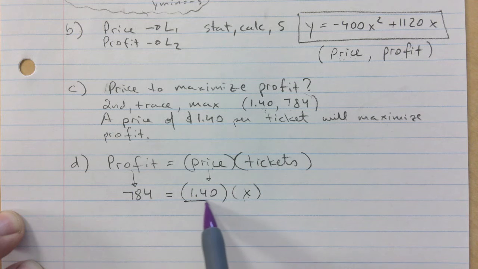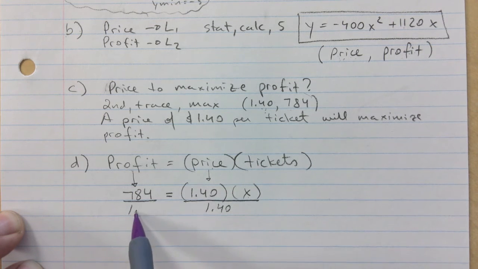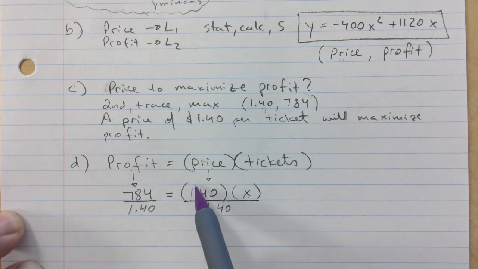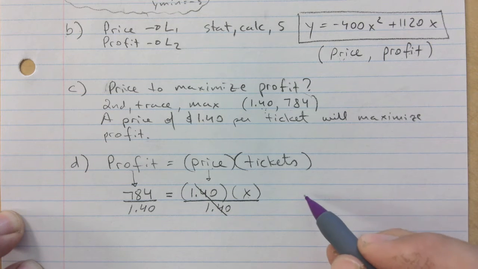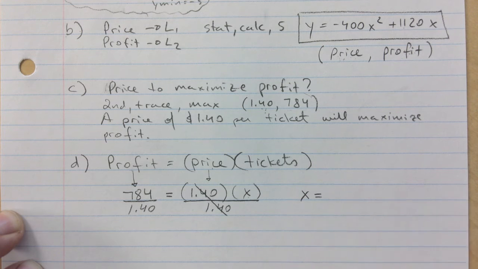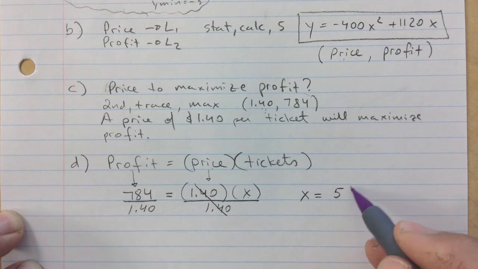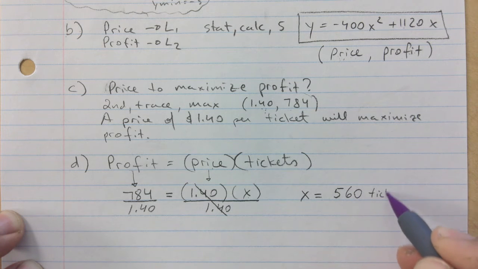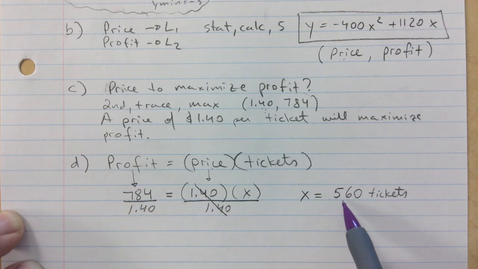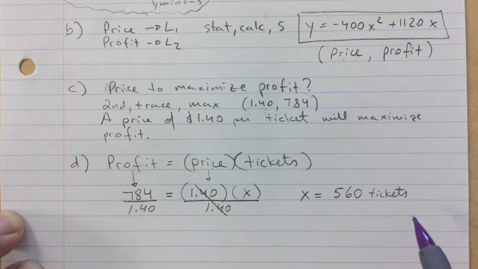What would you do there? Divide both sides by $1.40. This cancels out. So X is going to be 784 divided by 1.40. And you get, watch for this, okay? If you get a decimal here, if you got 560.2, you have to round to a whole number, okay?